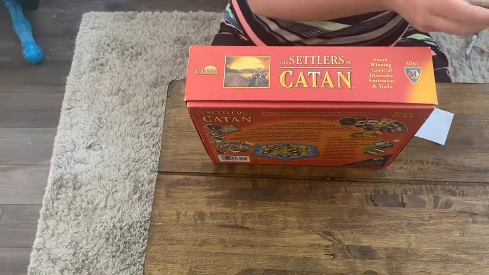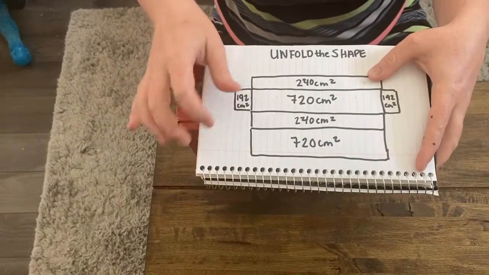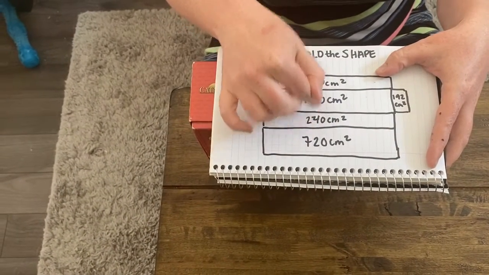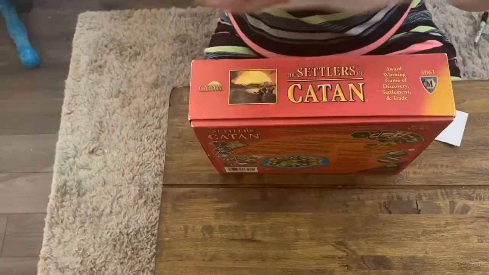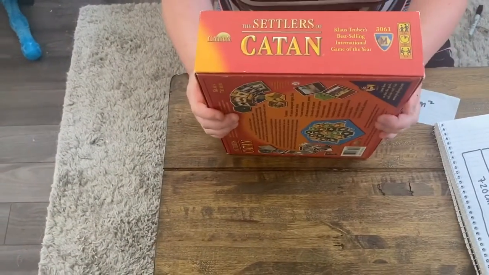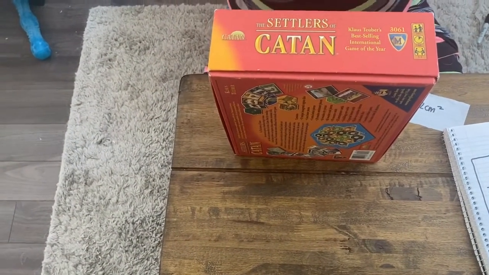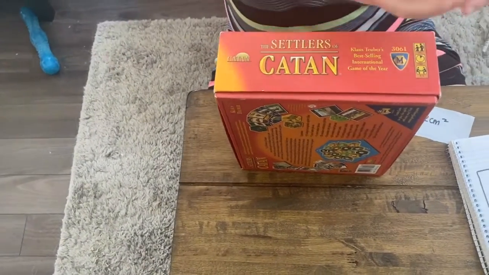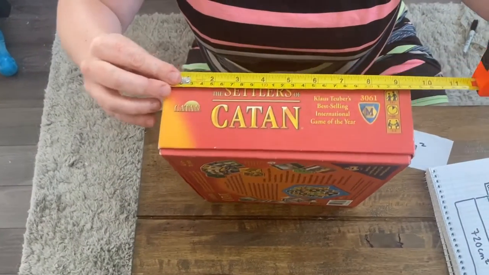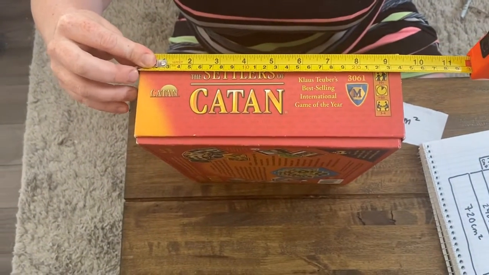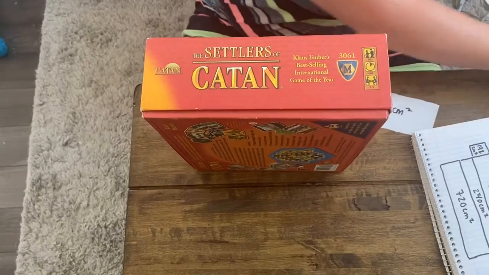So we add that to our unfolded shape here. Sorry, these two, we just did these two. And now we're going to do the last side. If we're looking at the bottom, once again, we have 24.